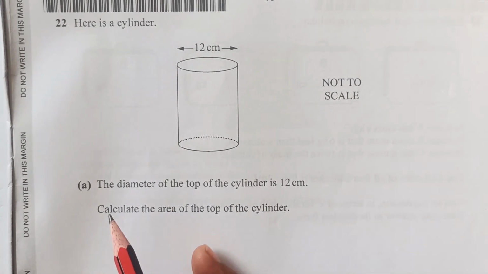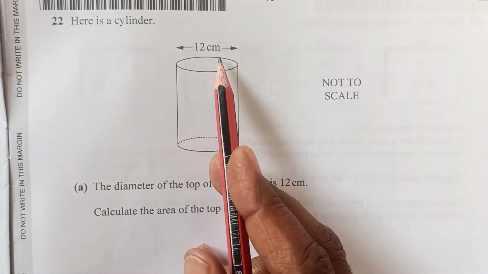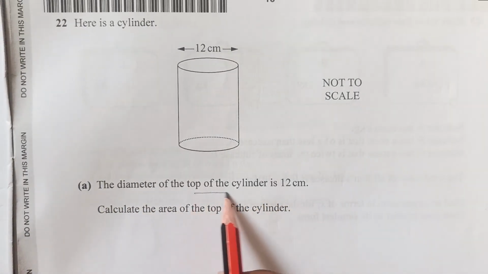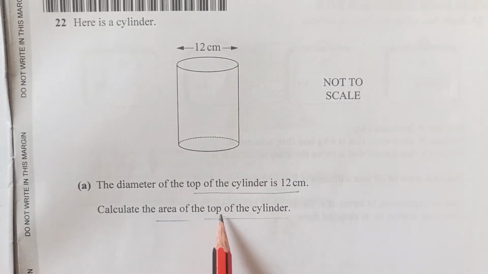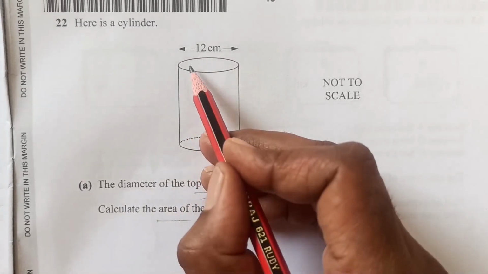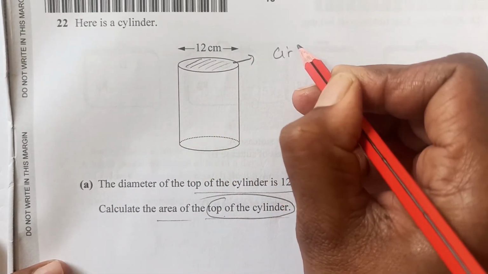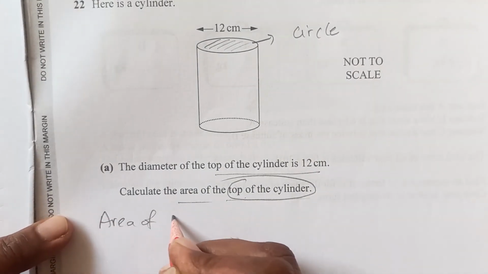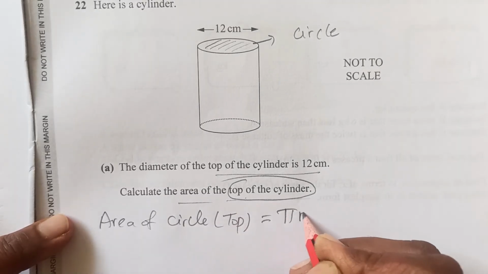Question 22. Here is a cylinder, 12 centimeter is the diameter. The diameter of the top of the cylinder is 12 centimeter. Calculate the area of the top of the cylinder. Now see, he is just talking about the top of the cylinder. You are not taking the whole cylinder. So what is this top part? Top part of cylinder is circular. So it's a circle. So that means we are looking for the area of a circle, right? That is the top part of the cylinder, which is pi r squared.